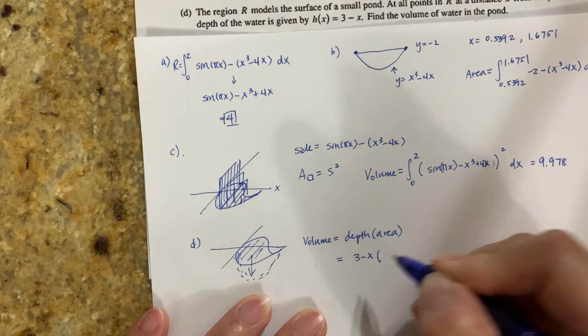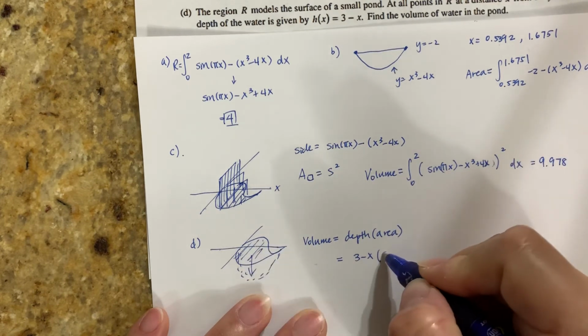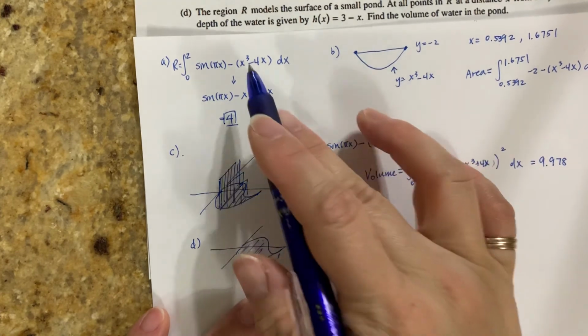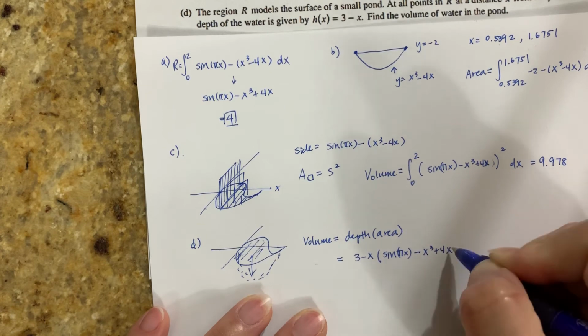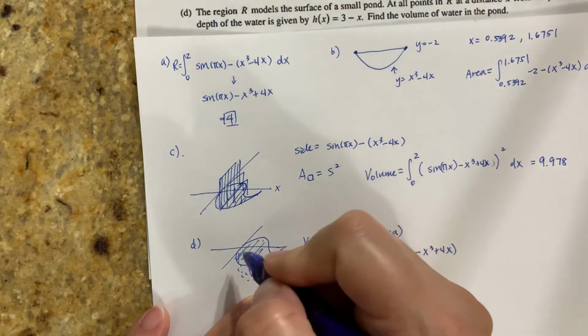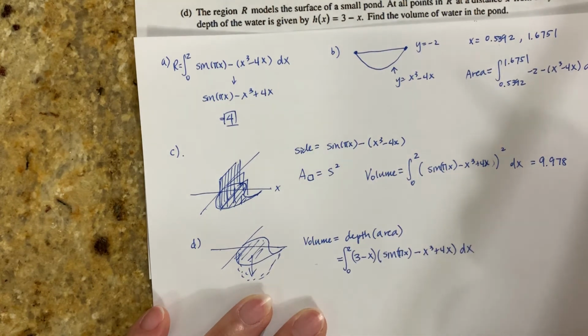And then the area that we have up here is going to be top minus bottom again. So sine of pi x minus x cubed minus 4x. I'm going to distribute, so minus x cubed plus 4x. So that's the whole thing. Now we have infinitely many of these pieces, so 0 to 2 dx, right?